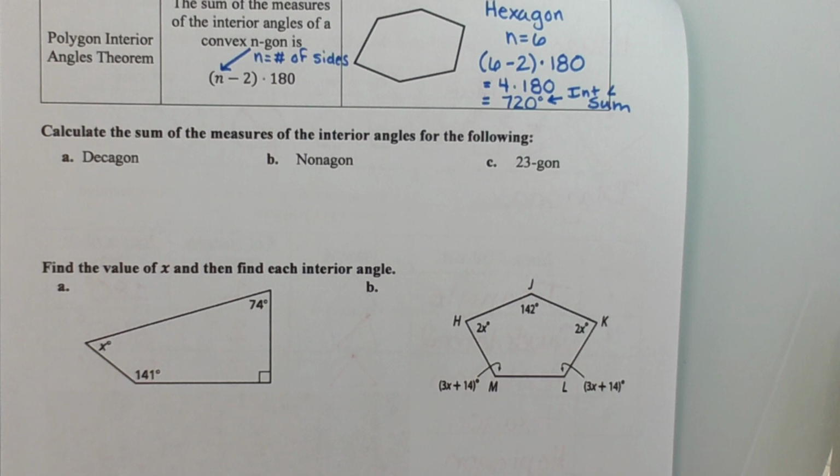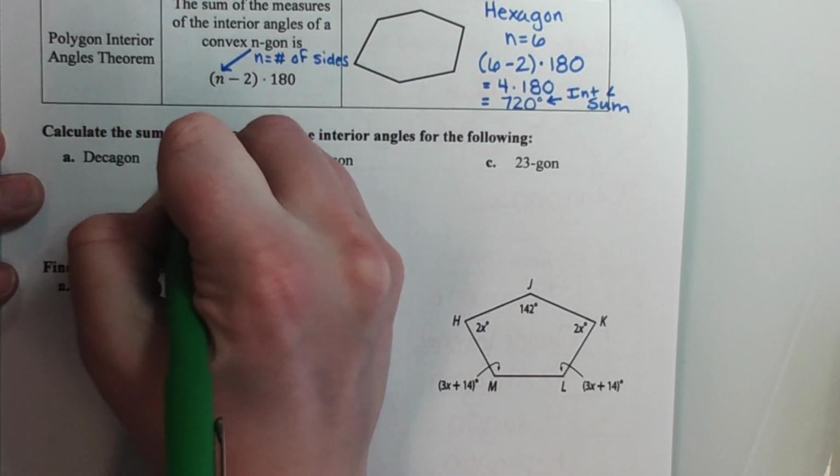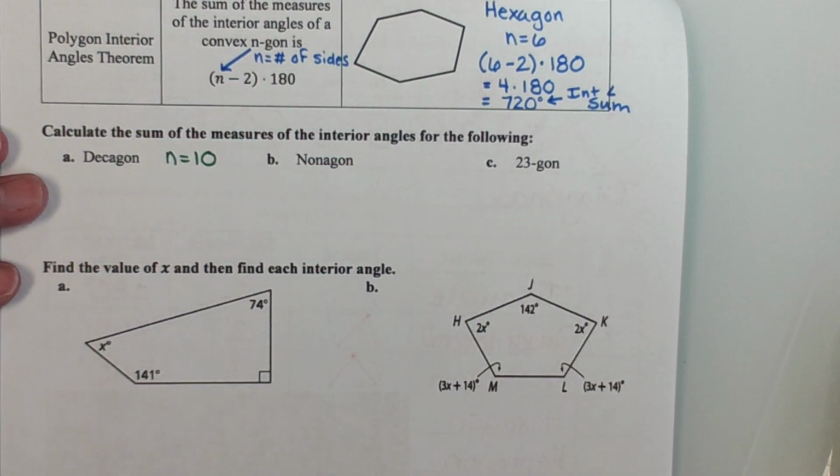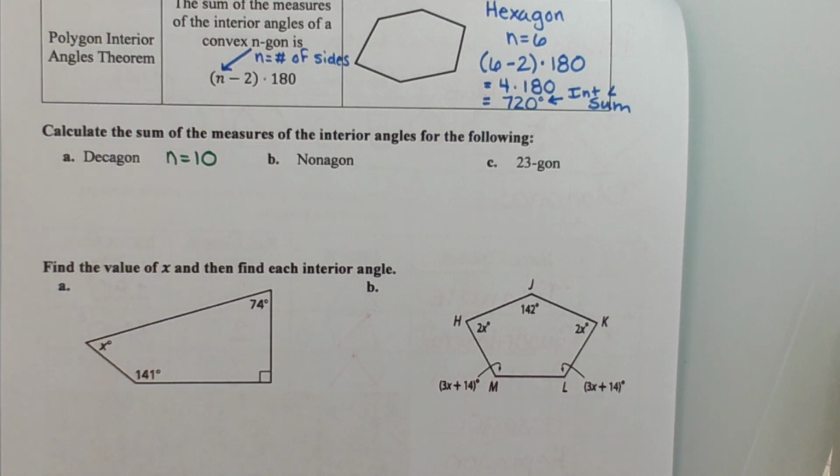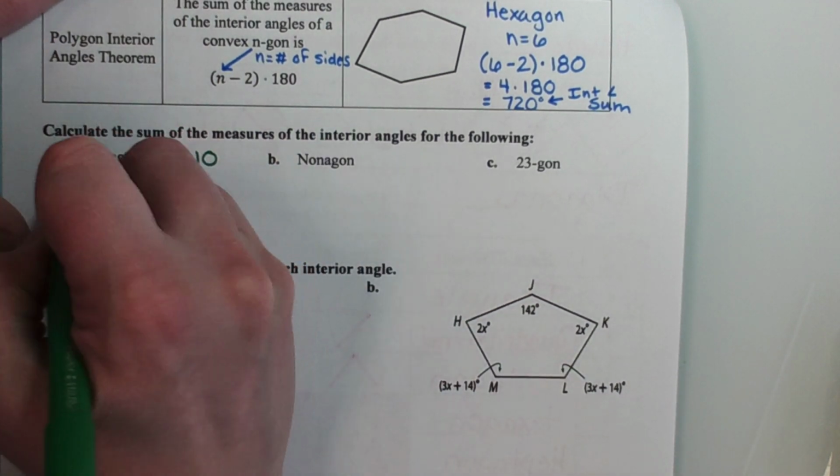To do this, you have to start by knowing how many sides a decagon has. Well, how will we know that? You've got an entire sheet that tells you the names of them and how many sides they have. A decagon has how many? 10. It's on the front page of your notes. Therefore, we plug into the formula.